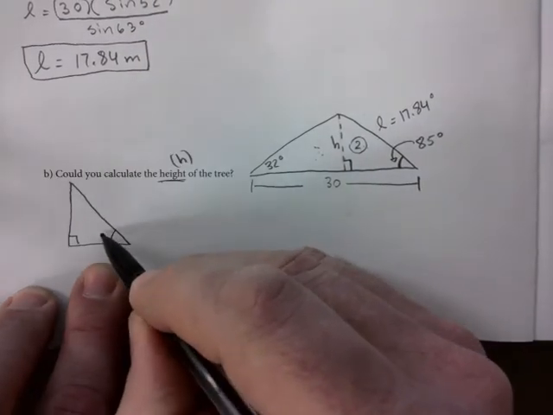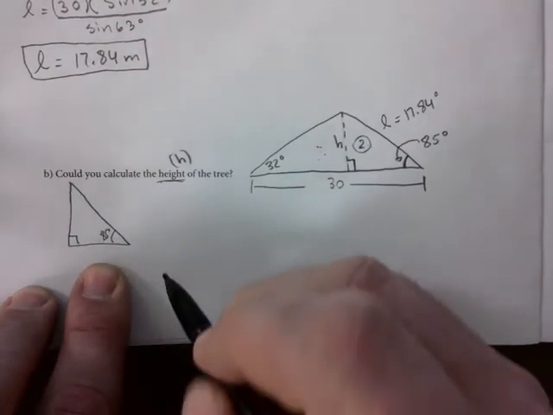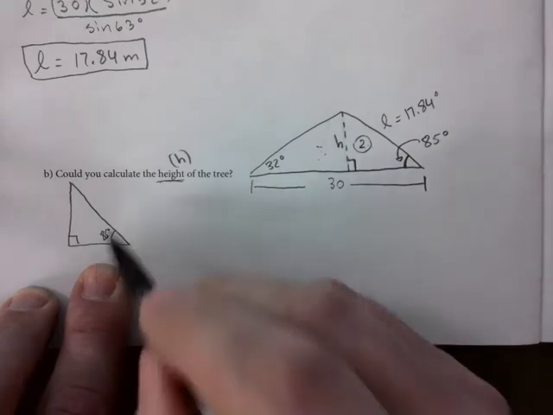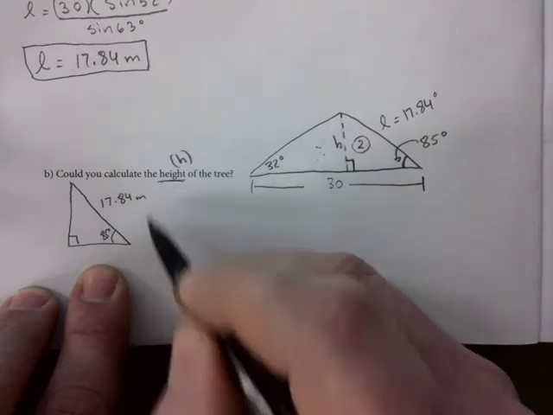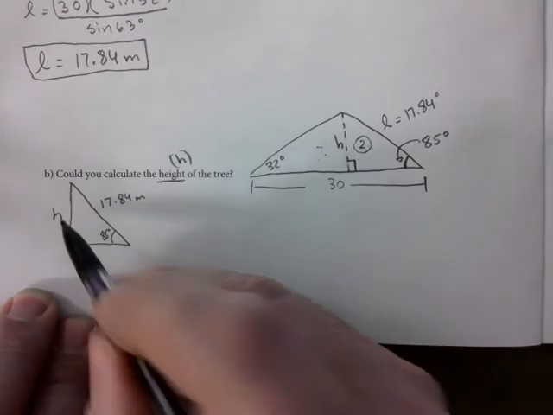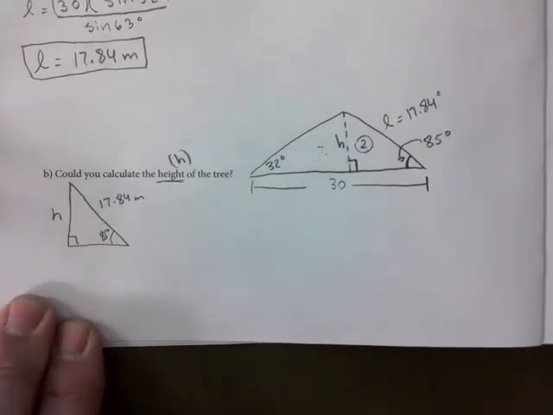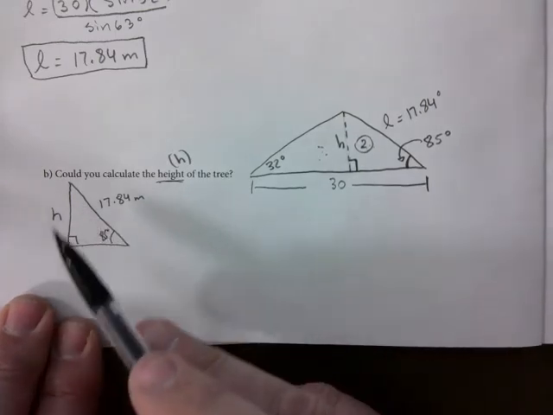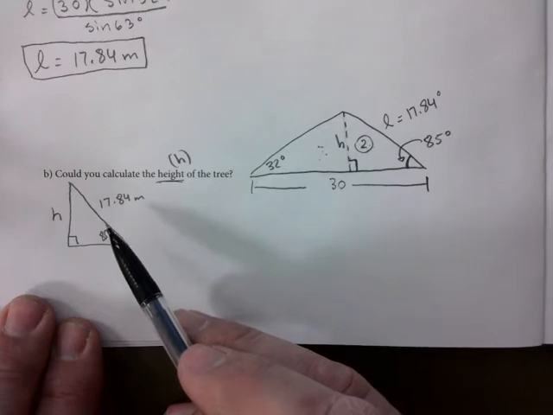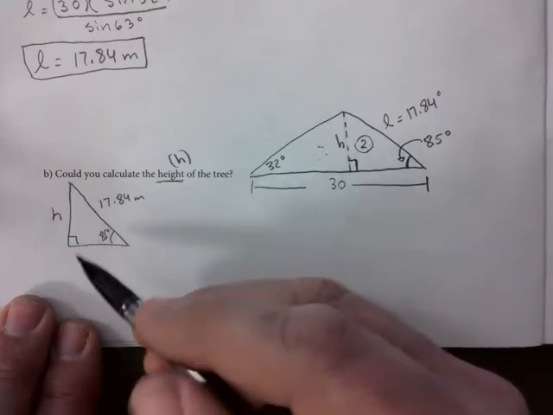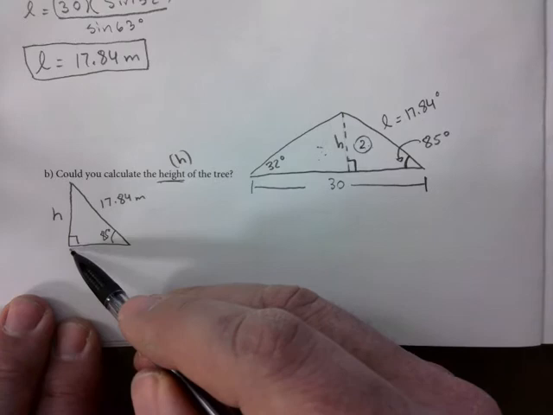We know this is 85 here. We know that this is 17.84 meters. And this is height. If you remember, I told you that sine law also works with right triangles. Do you remember that? Yeah, you were sleeping. No, I'm just kidding.